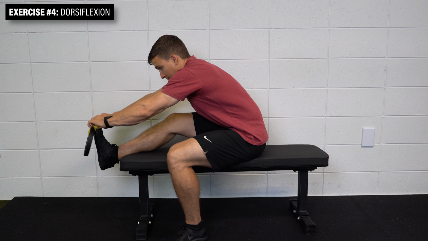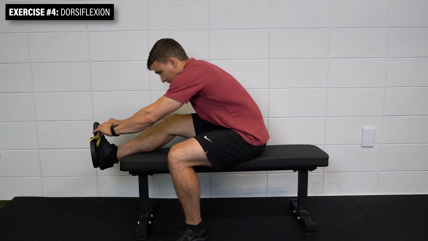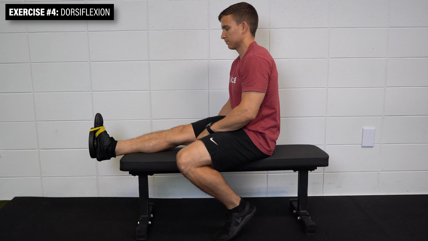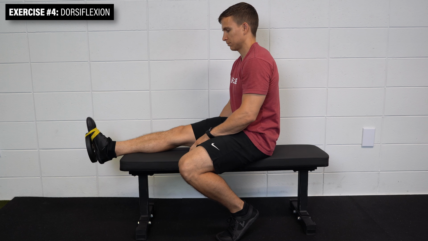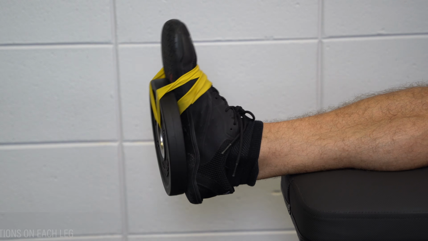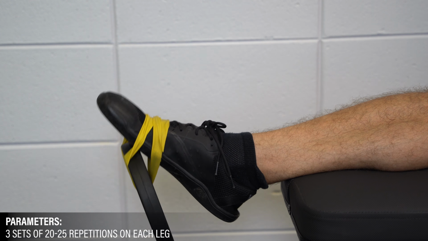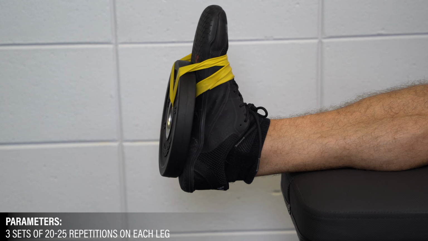Exercise number 4 is focusing on dorsiflexion. Sit on a bench with your ankle hanging off the edge, attach a band or weight to your foot, and bring the top of your foot toward your face. Aim for 3 sets of 20 to 25 repetitions at a controlled pace.